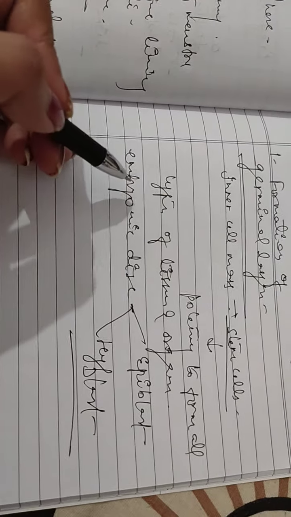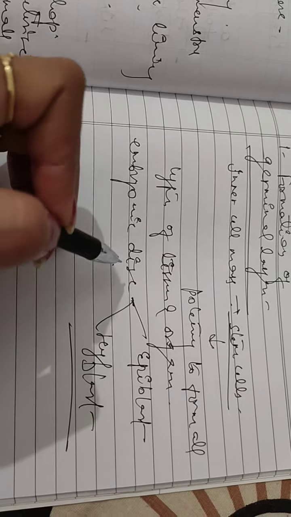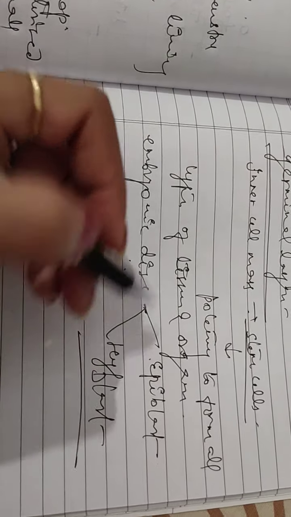The embryonic inner cell mass gets rearranged to form the embryonic disc, and this layer differentiates into epiblast and hypoblast.